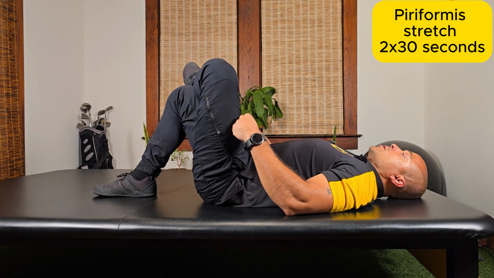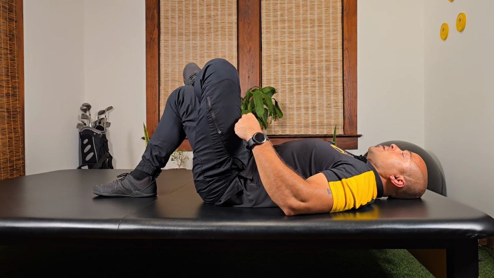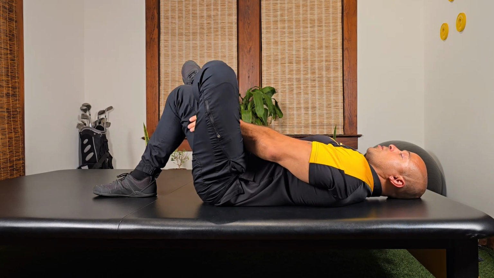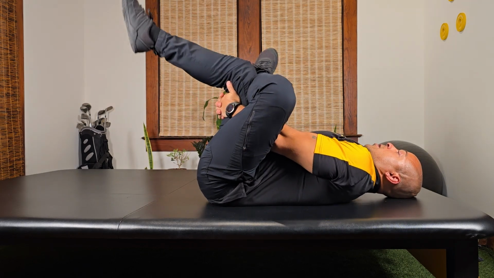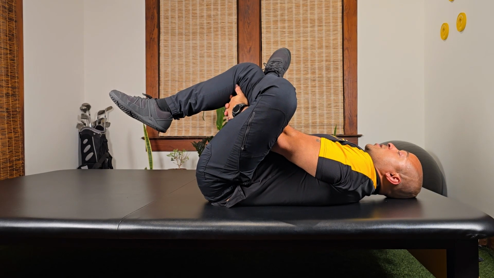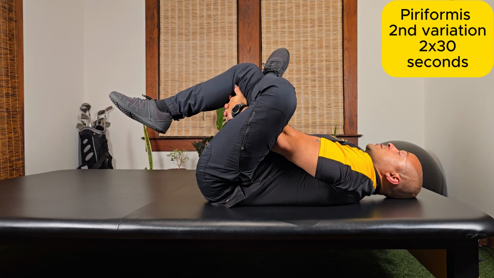The second variation to the Piriformis Stretch is where you have your leg in this fashion, and you're going to grab your opposite leg and you're going to pull back towards you. Same thing here. You're going to hold this for 30 seconds and 2 sets each of this.